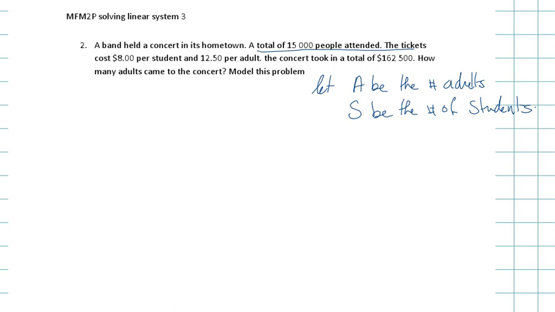That's right. What will be the second equation? So the ticket costs $8 per student and $12.50 per adult, to make a total of 162,500.